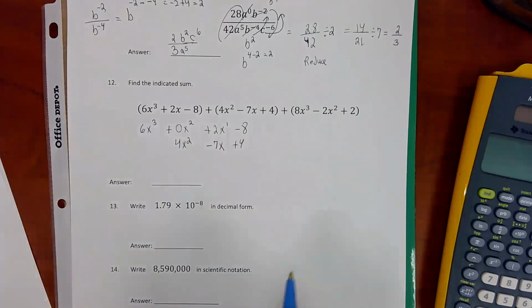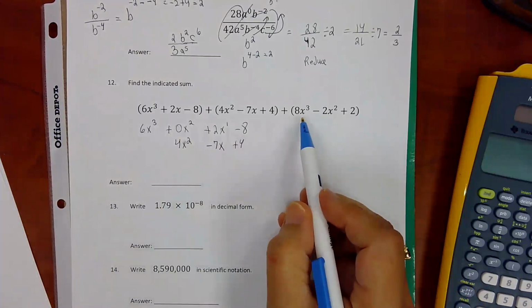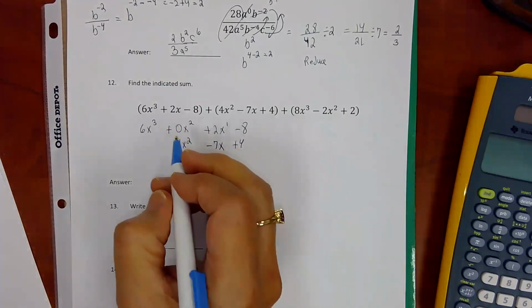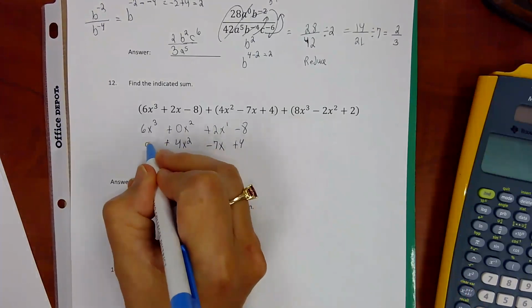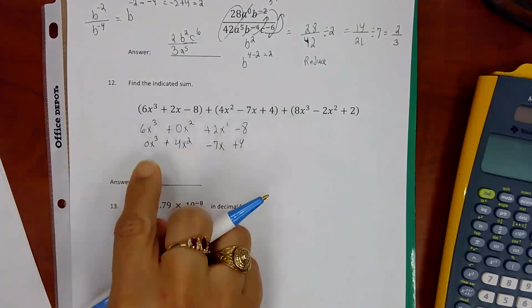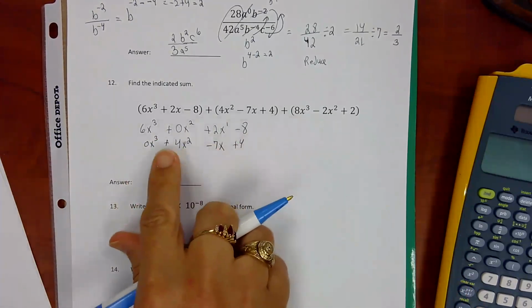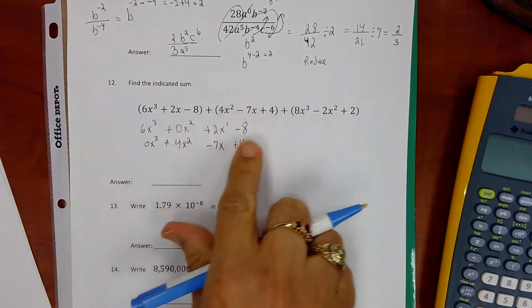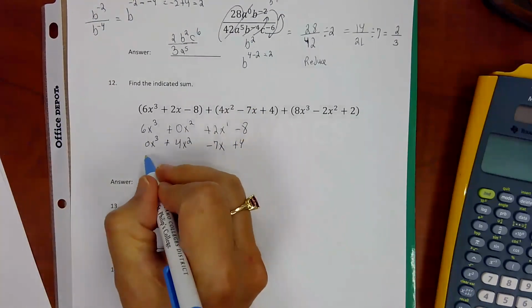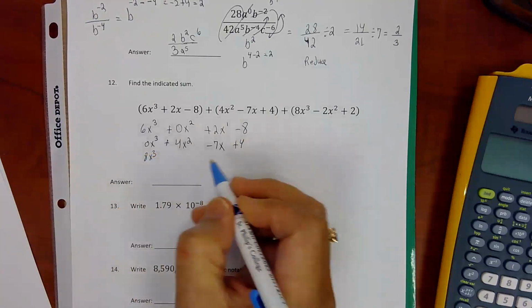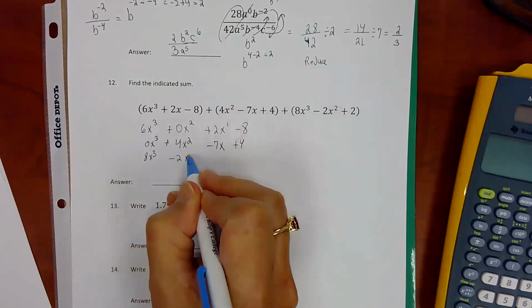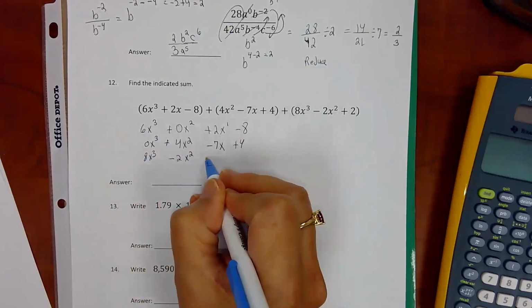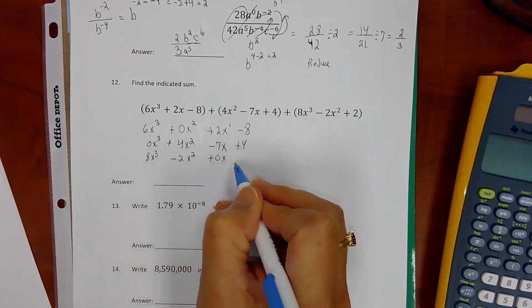And then if I line these up, 8x cubed. Oh, what I can also do is this. There's no x cubed in the other one, so I can put a 0 there, 0x cubed. But now I have 8x cubed minus 2x squared, and then plus 0x, and then plus 2.